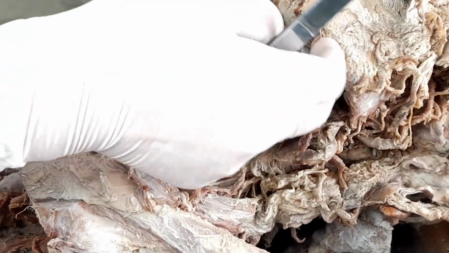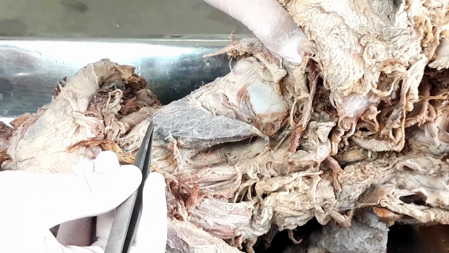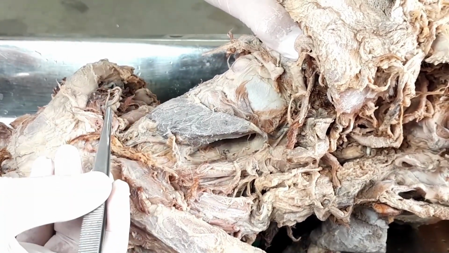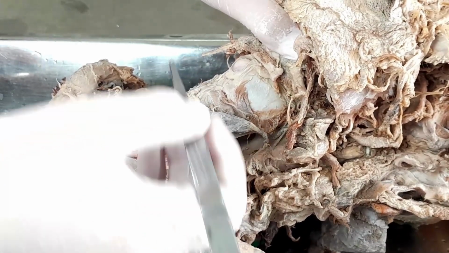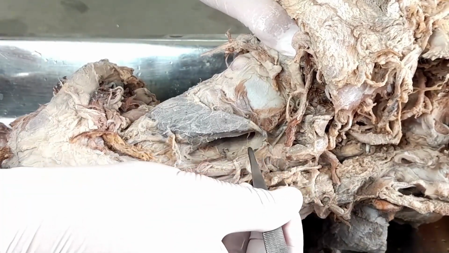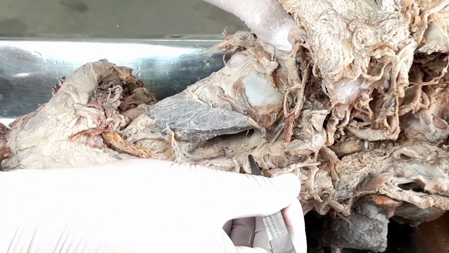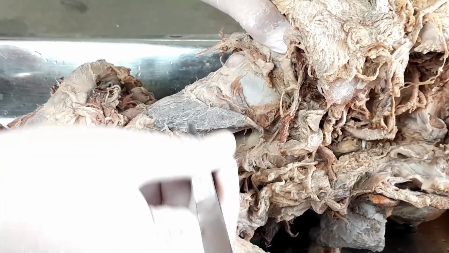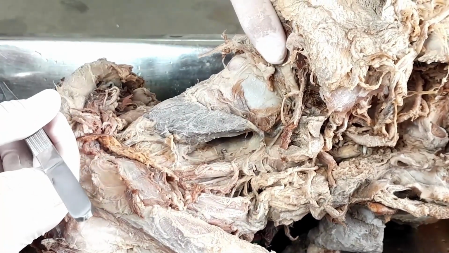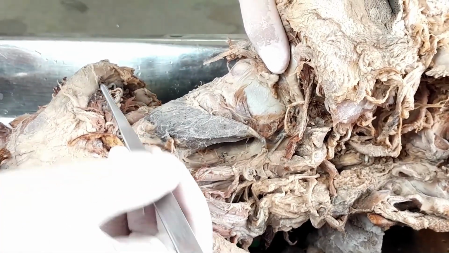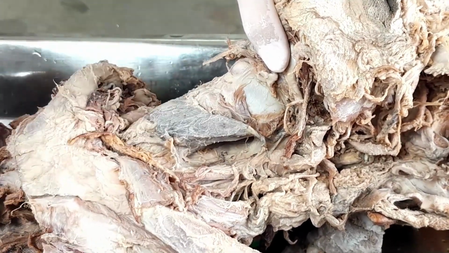For the nerve supply, the thyroid gland is usually supplied by the recurrent laryngeal nerve and the external laryngeal nerve, and the sympathetic supply is by the superior cervical ganglion, which is lying behind and lateral to the thyroid gland, giving the sympathetic supply.